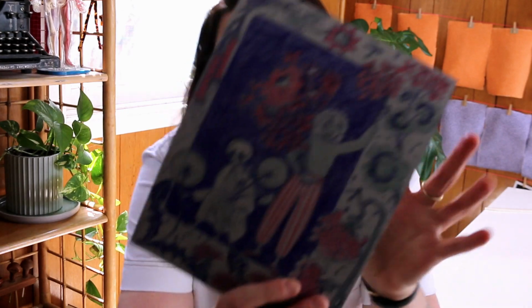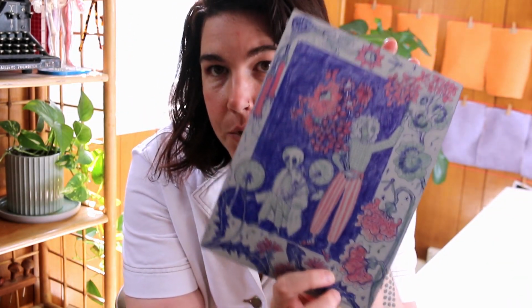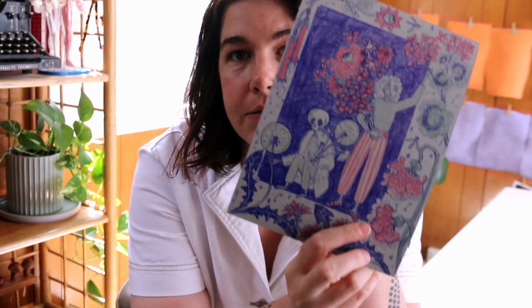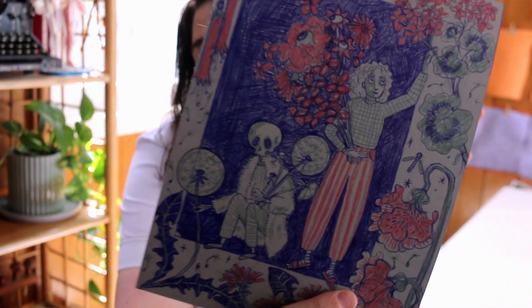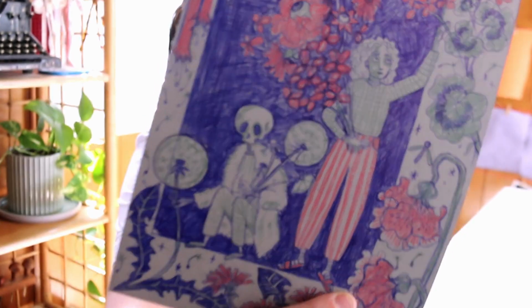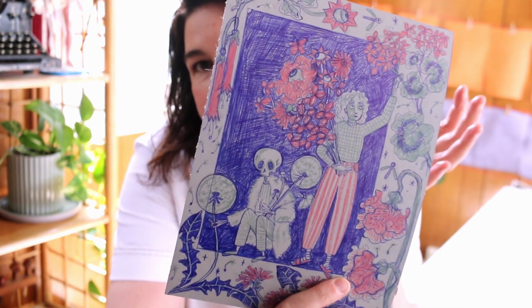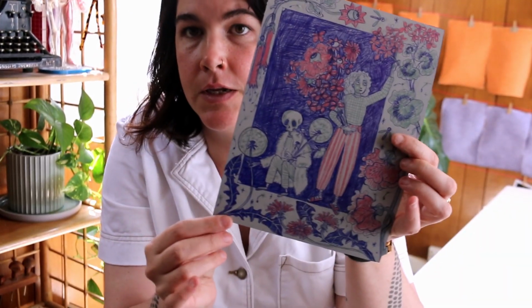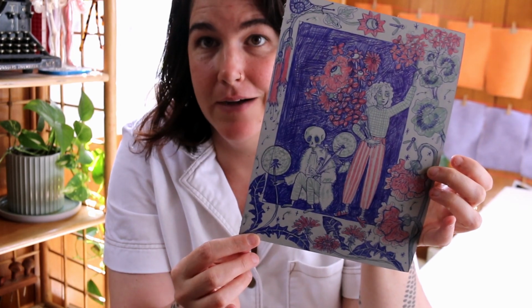Okay, so it's the next day. I have now finished transferring my sketch to the block. So here's the block. It probably looks a little bit scribbly to you, but it definitely maps out a clear understanding for me about what I'm going to need to know when I'm carving.